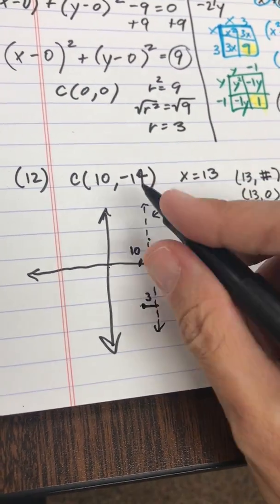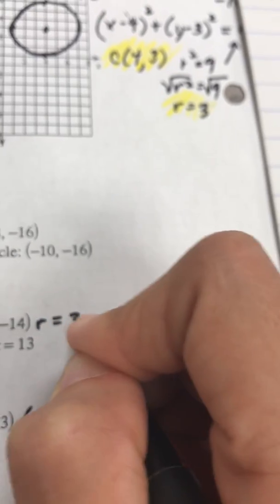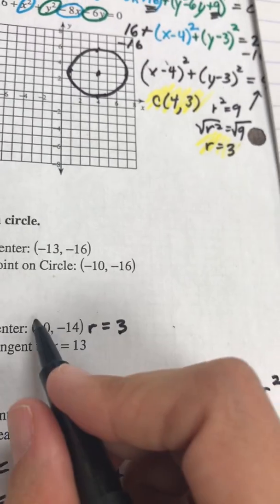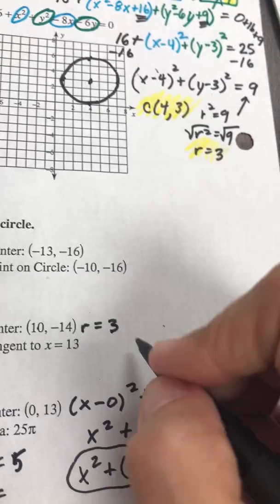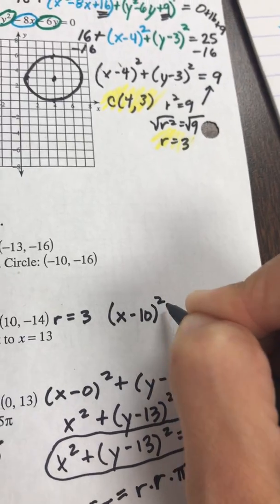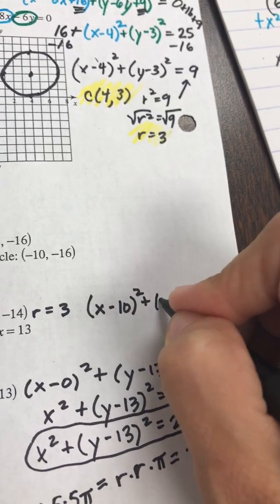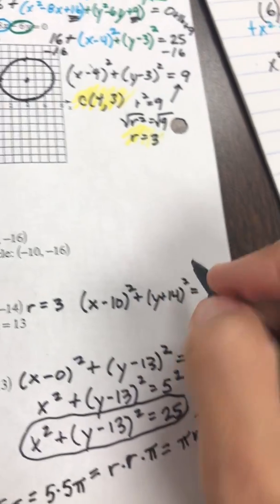And now I have enough information to make the graph. Okay, so here the radius is 3 because 13 minus 10 is 3. And the center, so I have all the information I need to write the graph. X minus 10 and y plus 14 would be the radius squared.